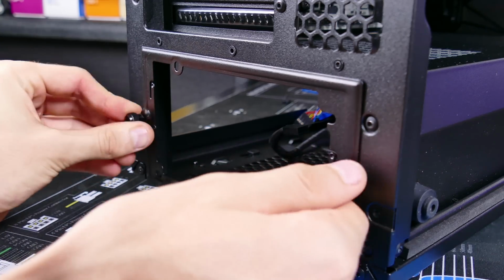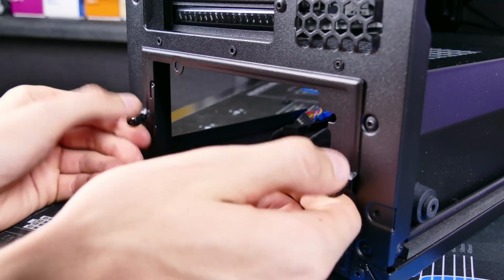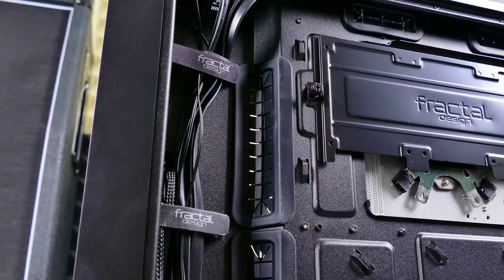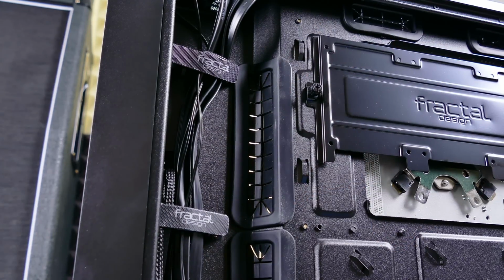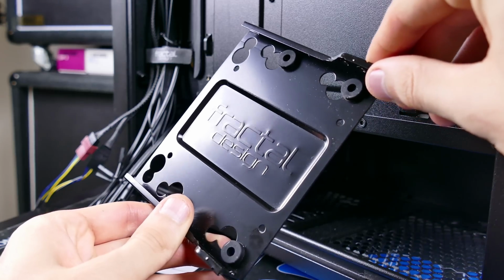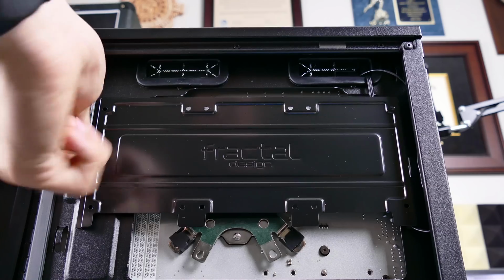Simply mount it to your power supply and then slide your power supply in through the back. Use the 2 thumb screws to secure it in place. Rubber grommeted cutouts everywhere as usual, and a hard drive cage down below, which is removable, that includes 2 hard drive brackets. I'm a huge fan of this SSD tray behind the motherboard shroud.